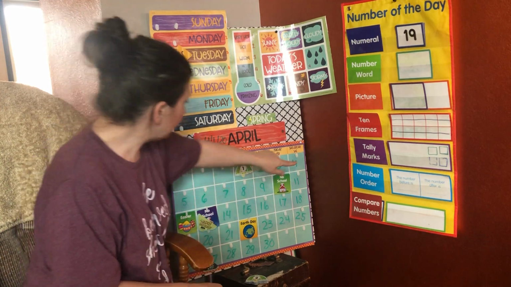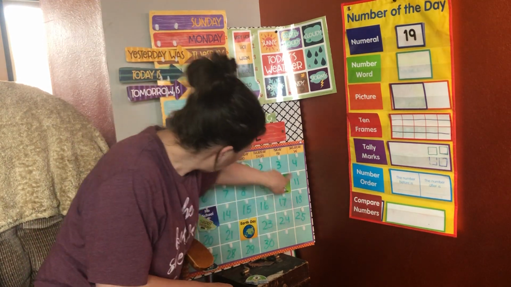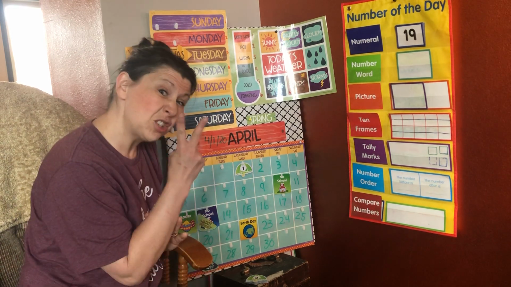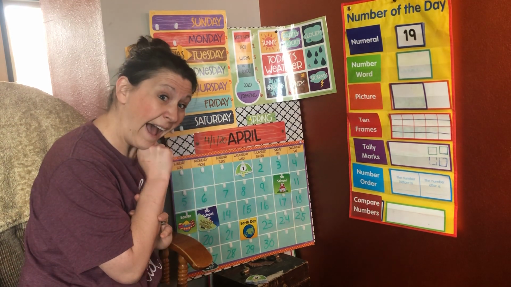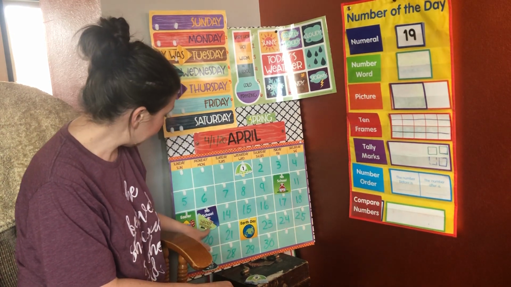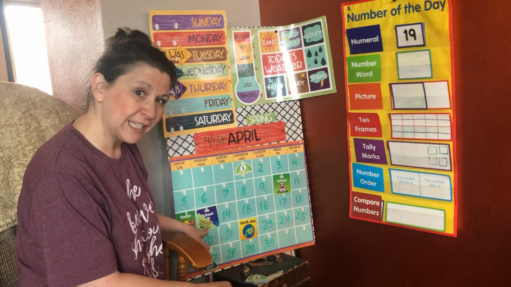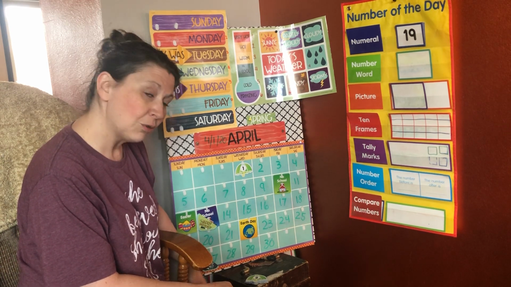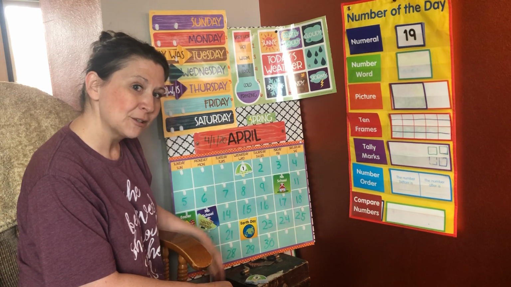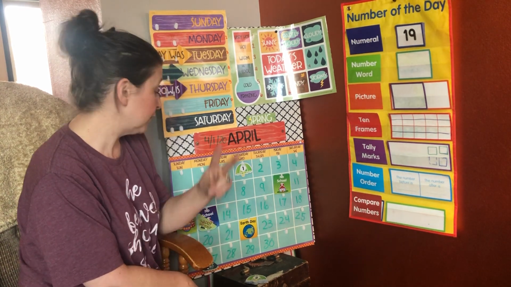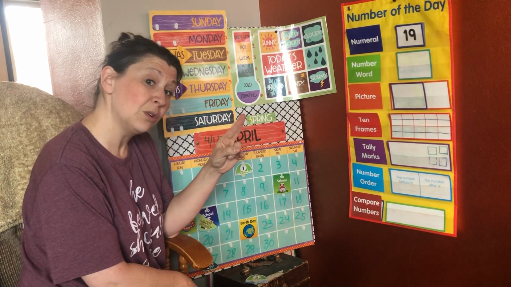Okay, if you look at our calendar, we've got a lot of little tags on there for this month. We have 2 birthdays this month. Exciting, right? We've got Miss Audrey on April 13th and Miss Emma on April 27th. So we'll be celebrating those birthdays together this month. We also have 2 days of no school.